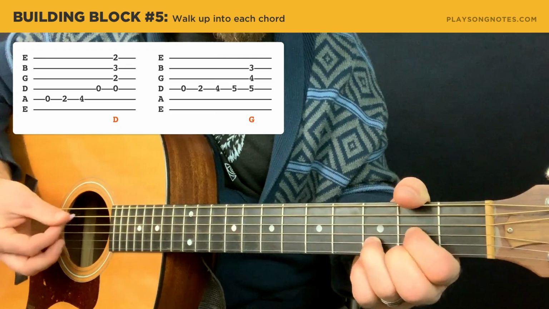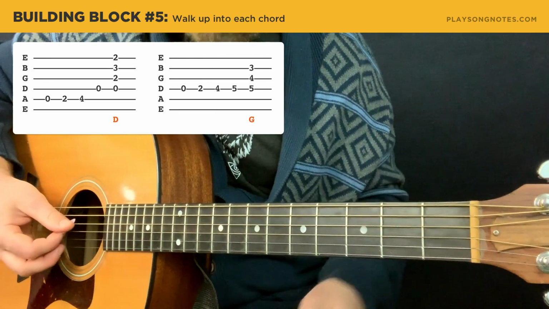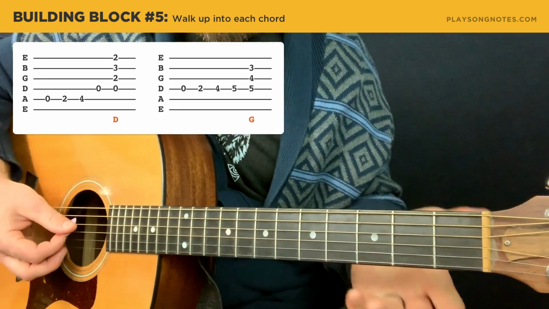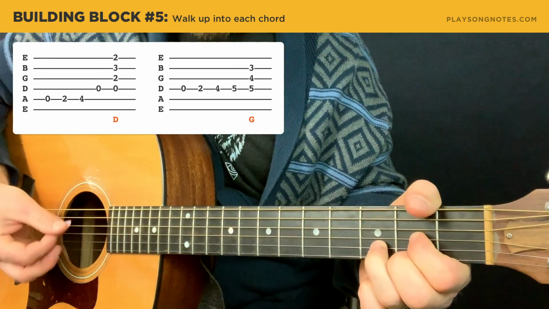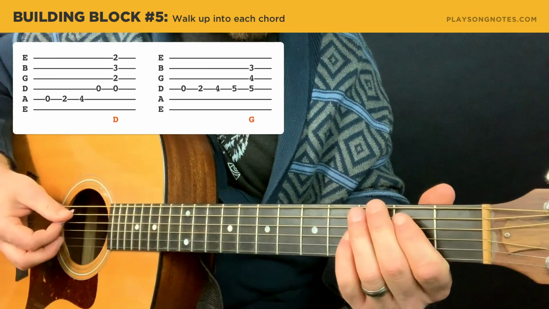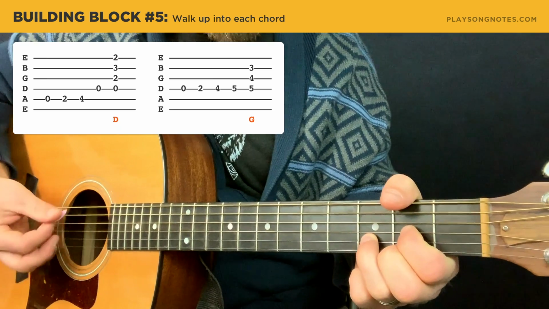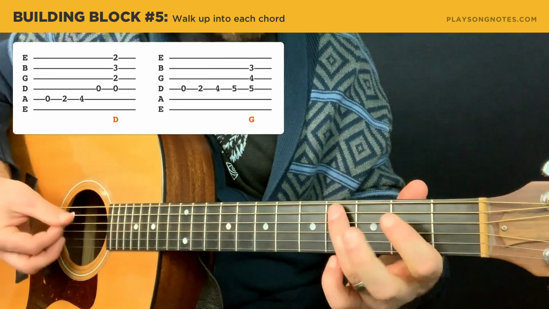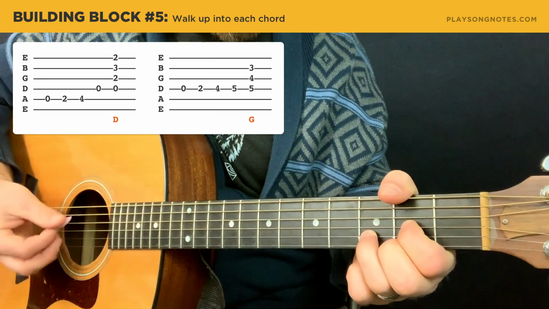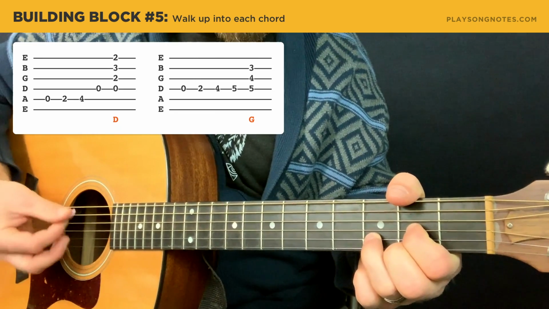So here, I'm walking up on the 5th string: open 5th string, 2nd fret, 4th fret on the 5th string, and then you go to the D. The great thing about that walk up is you can practice it. You can walk up to that D and do the alternating bass note 4 times, and then do it again. You can get in a little groove, a little rhythm, and take it slow as you need to. I'm going a little bit quick here.